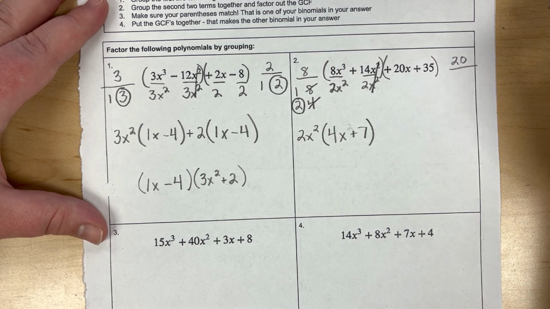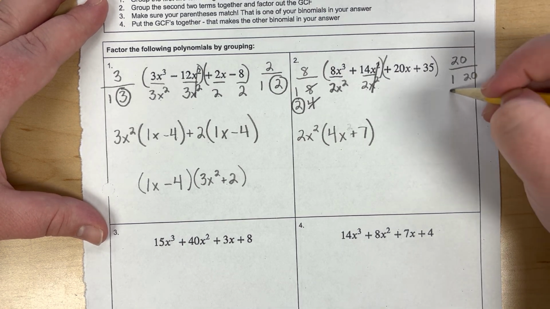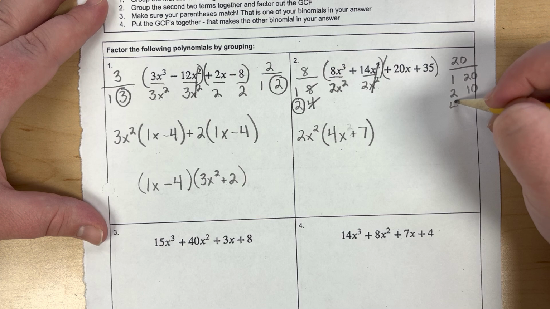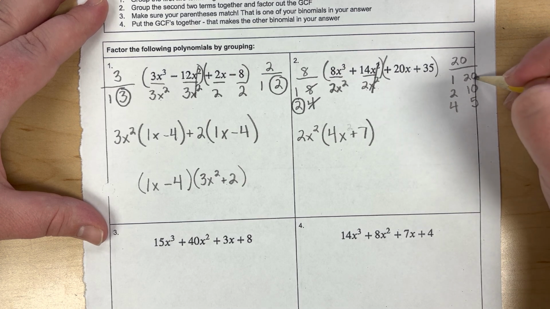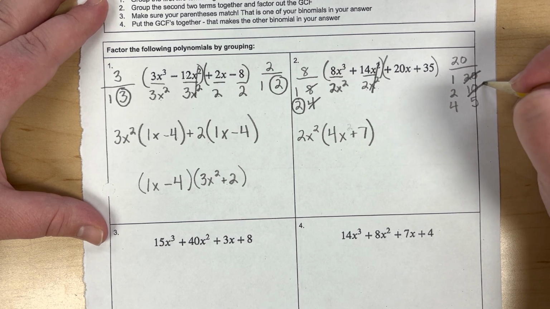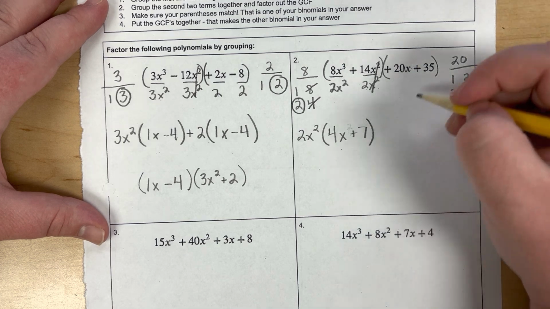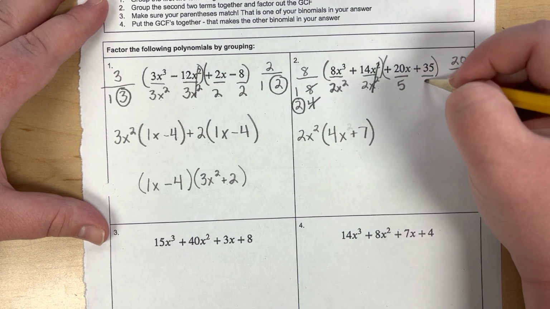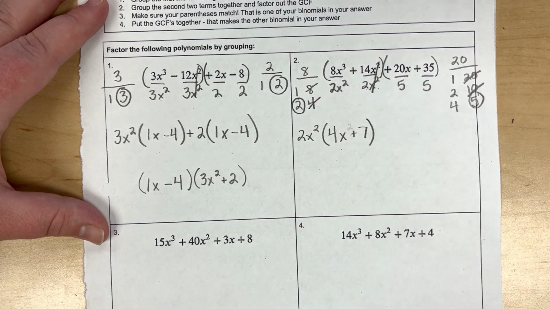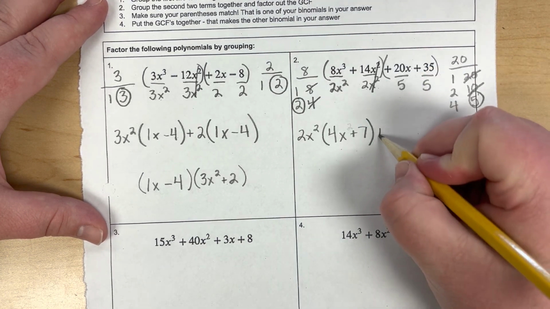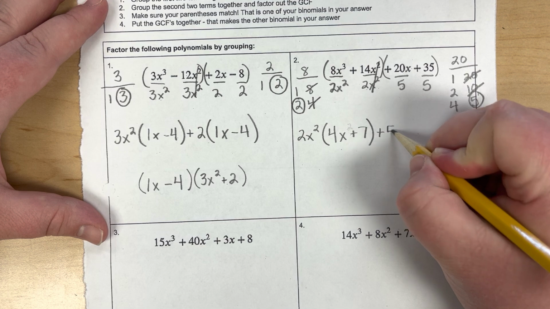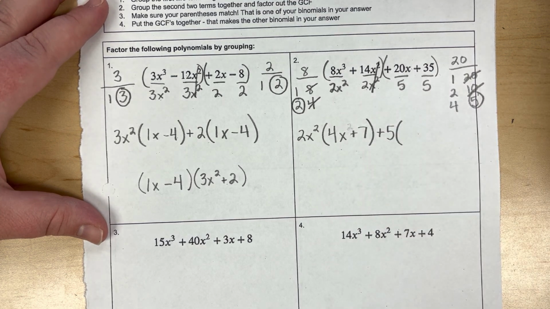All right, now 20 is the smaller of the 2 numbers over here, so I'm going to find the factors of 20. We have 1 and 20, 2 and 10, 4 and 5. 20 does not go into 35, neither does 10, but 5 does. So my GCF is going to be 5, and once again, this 35 here doesn't have an x with it, so it cannot be part of your GCF. Since the 5 is positive, I'm going to put plus 5 right here and open a parentheses.